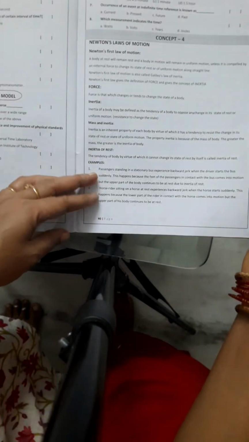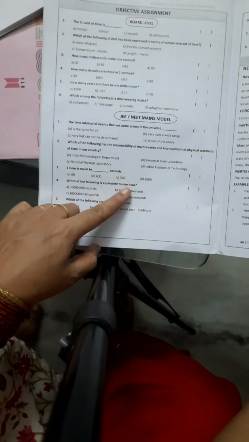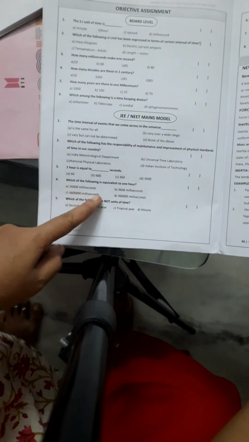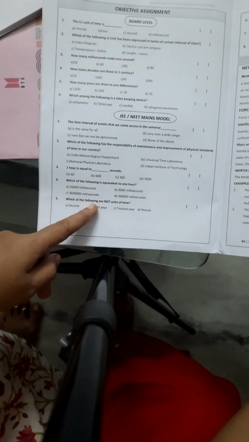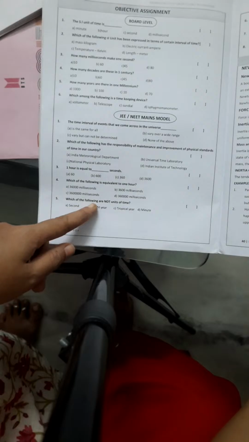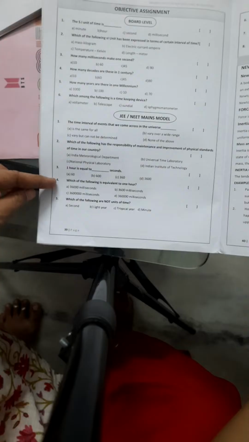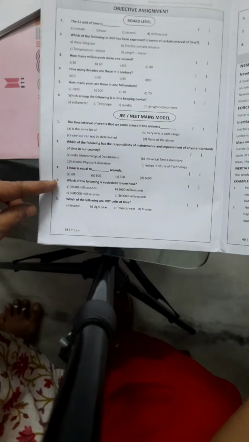Let's start with the summary part now. This question can be: which of the following is equivalent to 1 hour? Here 3600 milliseconds is given. So how are we going to convert into milliseconds? First you need to convert it into seconds. 1 hour is equal to 3600. To convert into milli, you need to multiply by 1000.